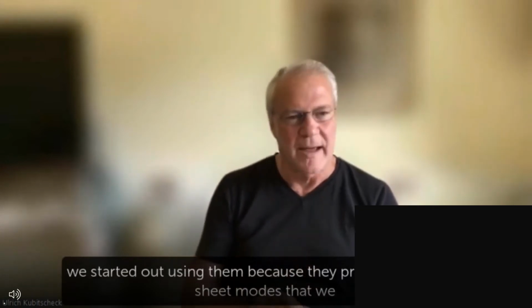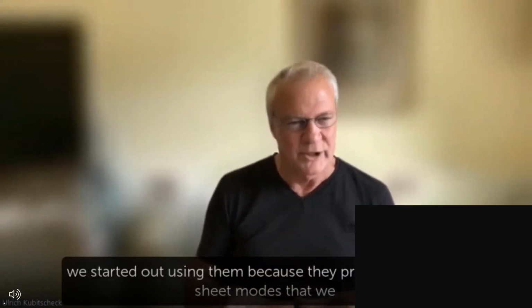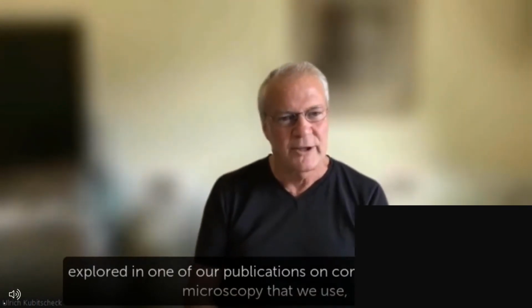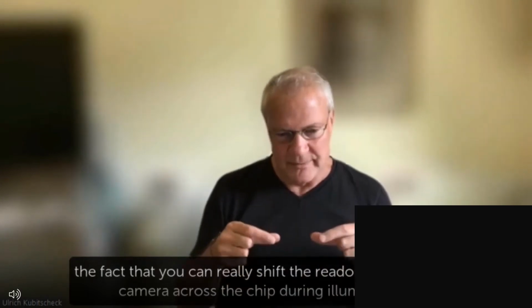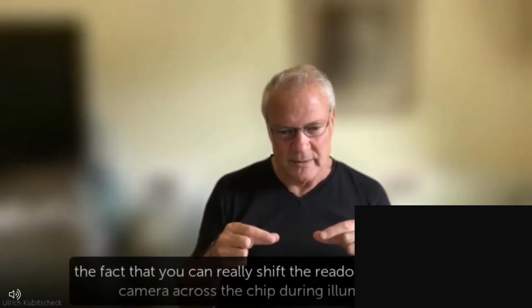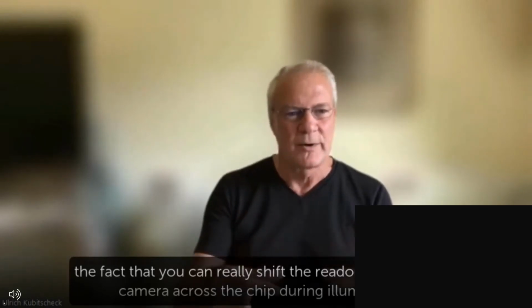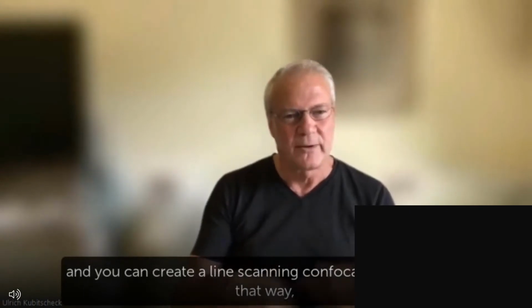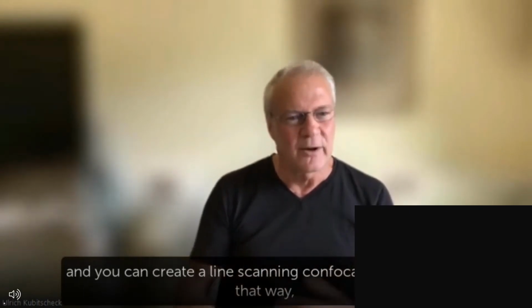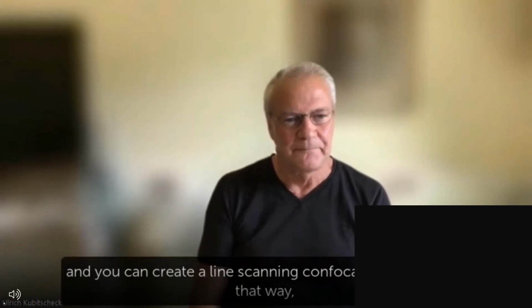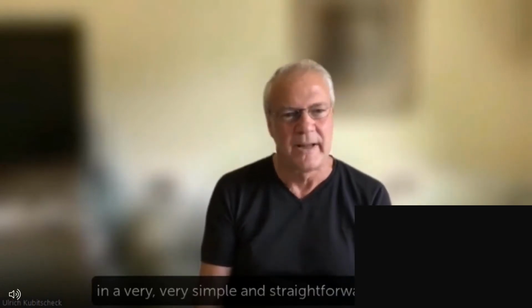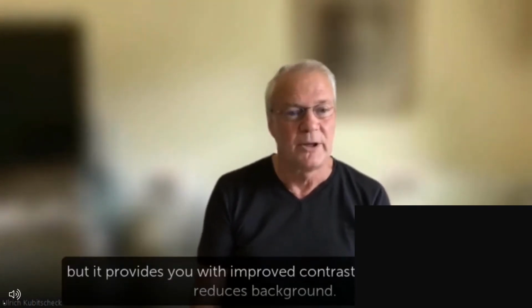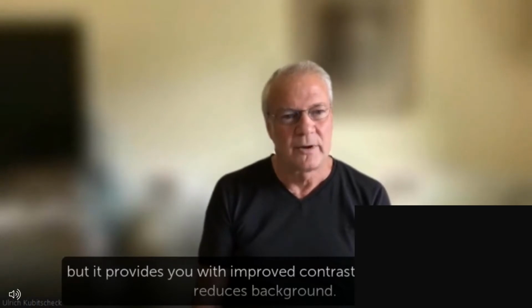We started out using them because they provide these light sheet modes that we explored in one of our publications on confocal light sheet microscopy, where we use the fact that you can shift the readout region of the camera across the chip during illumination, and you can create a line scanning confocal microscope in a very simple and straightforward manner, which provides you with improved contrast for imaging and reduces background.